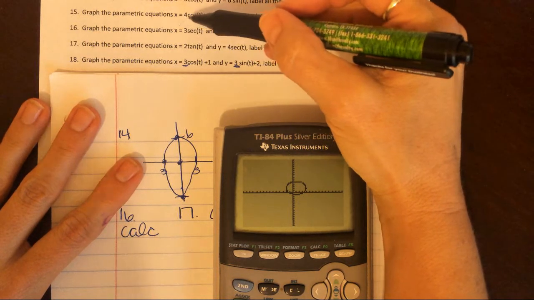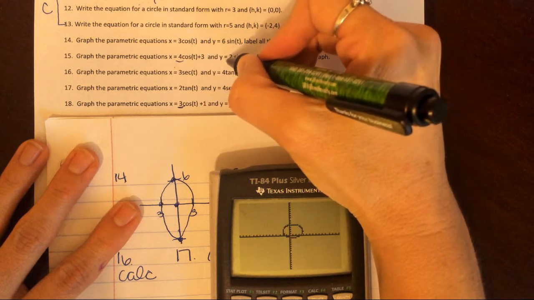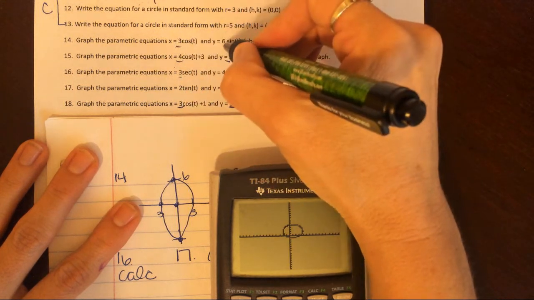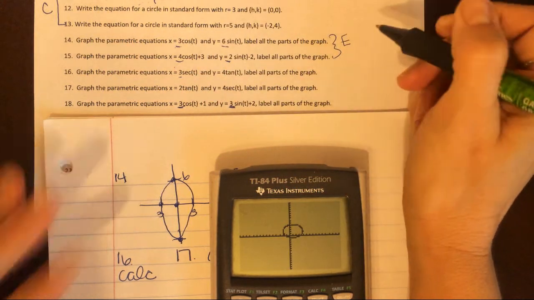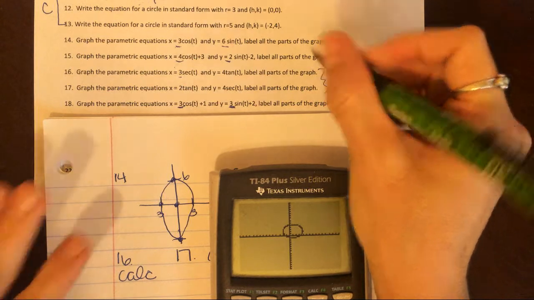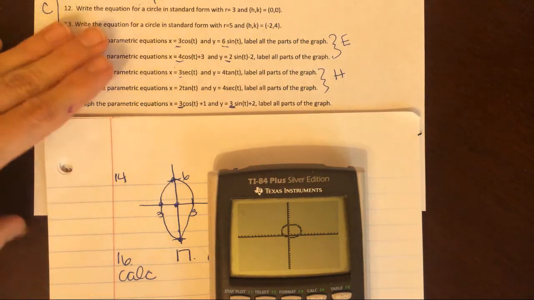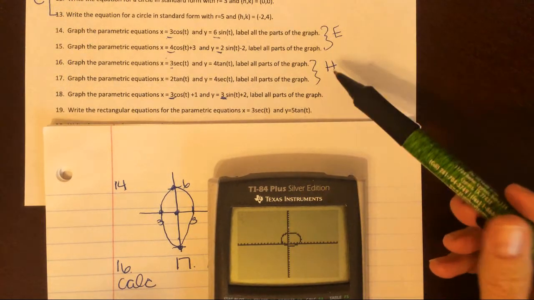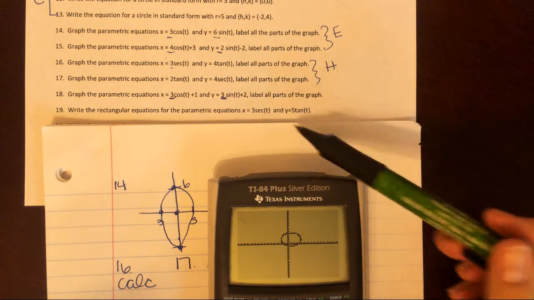If the numbers out front, like on 14 and 15, are different, but you're still using the word cosine and sine, those are your ellipses. If you're using the words tangent and secant, those are your hyperbolas. On number 19, look what it says. It says write the rectangular equation for the parametric, and it gives you this.